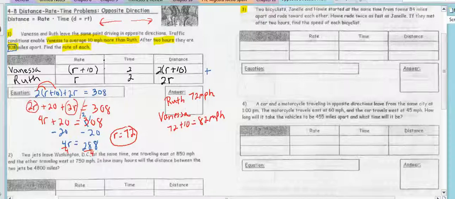Now let's go through and talk about the next one, number 3. It says 2 bicyclists, Janelle and Howie, so I'm looking over here, started at the same time from towns 84 miles apart and rode towards each other. Howie rode twice as fast as Janelle. If they met after 2 hours, find the speed of each bicyclist.